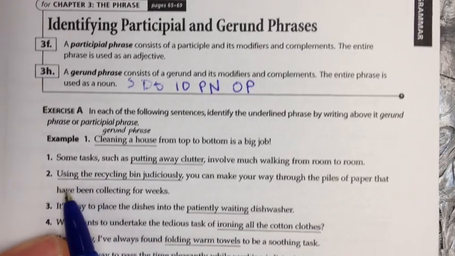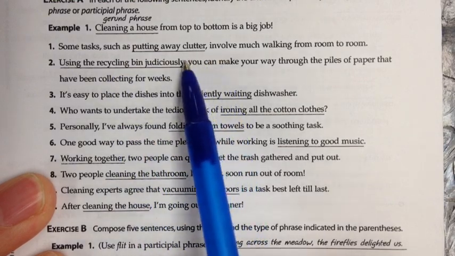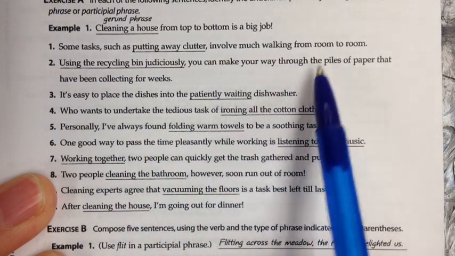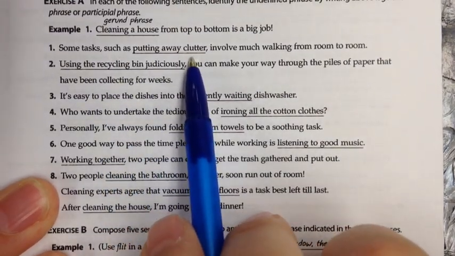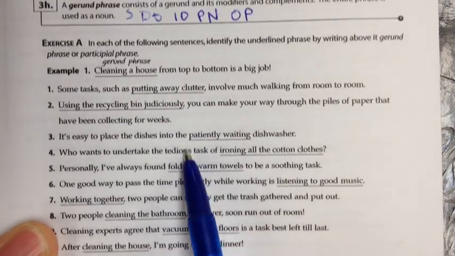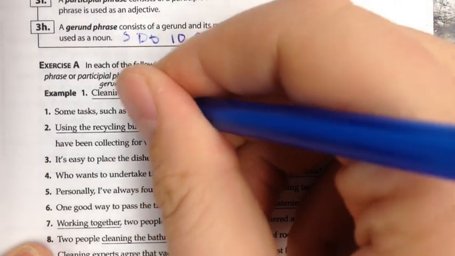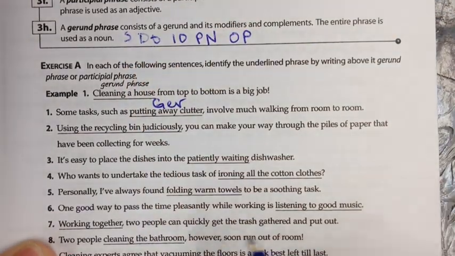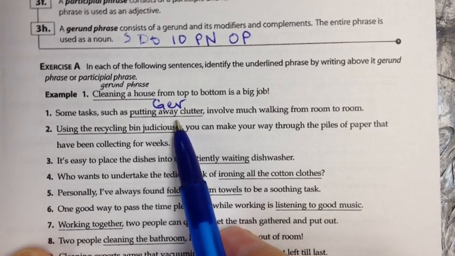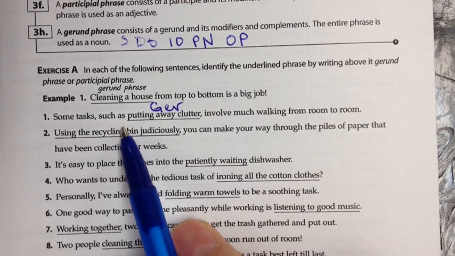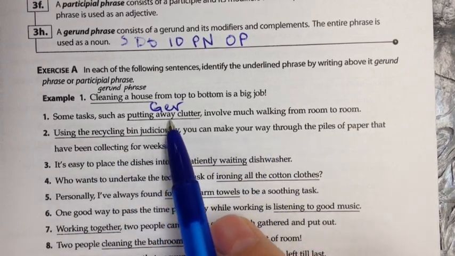Number one, some tasks, such as putting away clutter, involve much walking from room to room. All right, such as is a preposition, and putting away all the clutter then must be an object of a preposition. And if you look up here, OP, object of a preposition, is one of the functions, so this is a gerund. Alternatively, this is a gerund phrase. Alternatively, try to delete it and you'll see that the sentence doesn't work. Some tasks, such as, involve much walking. If we don't know what's coming after such as, the sentence won't work, so this is also a gerund.